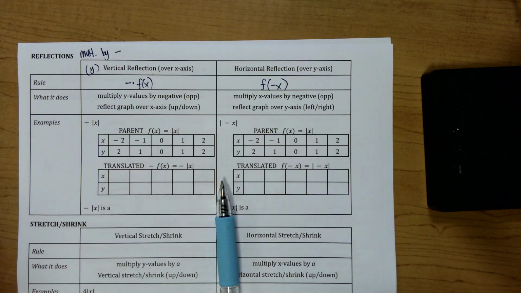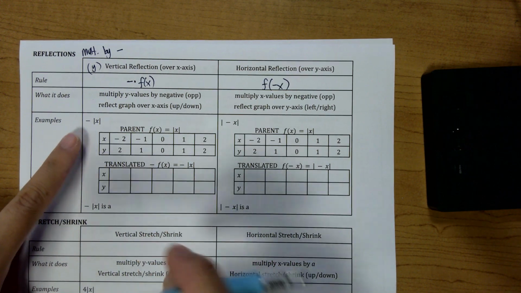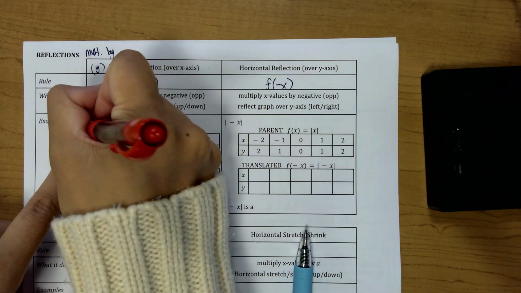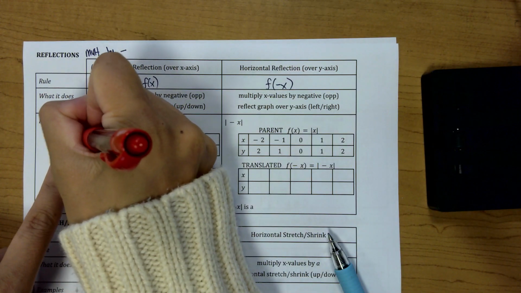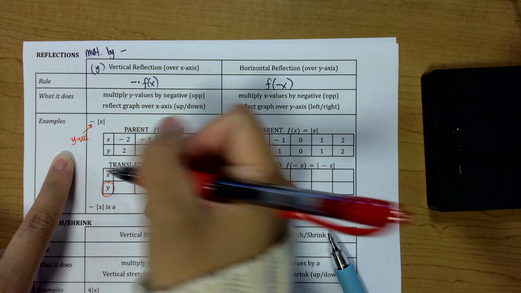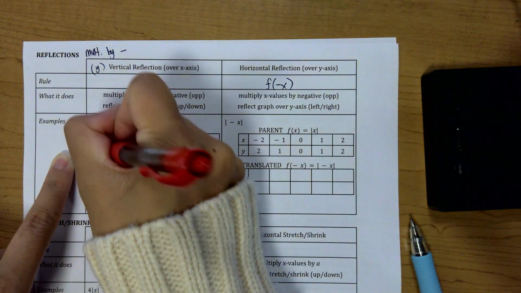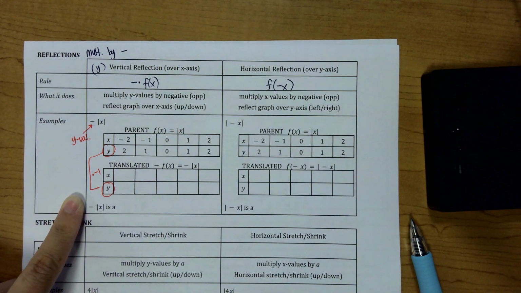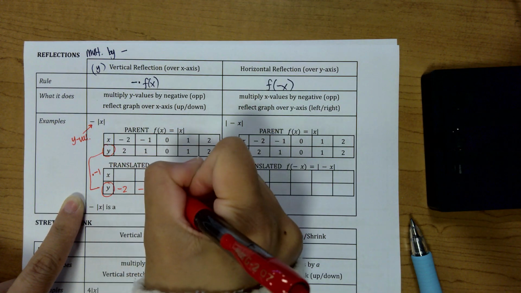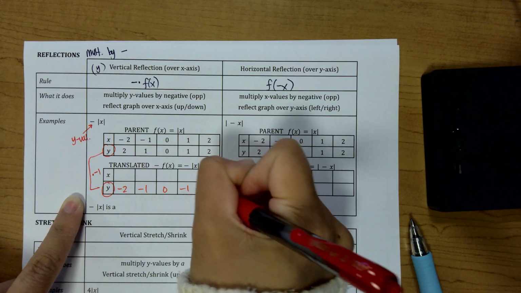So I filled out the parent functions for you. Since we are on the outside, that's a y value. Okay, y values. So we're going to change our y's, and we're going to multiply by negative 1. So I will have negative 2, negative 1, 0, negative 1, and negative 2.